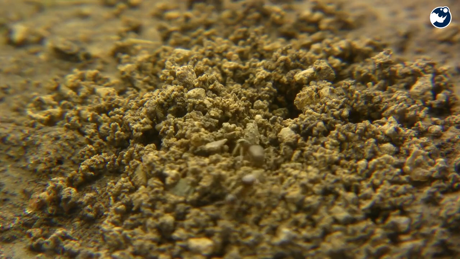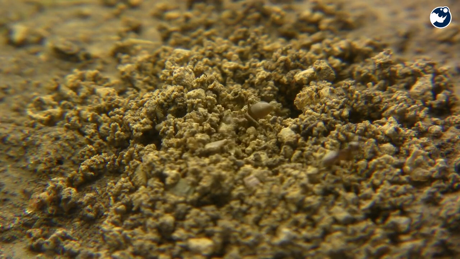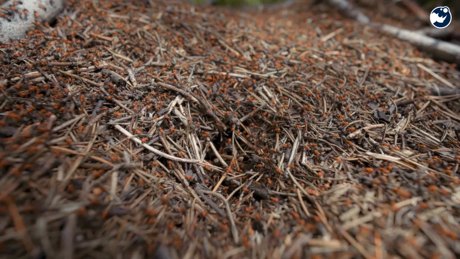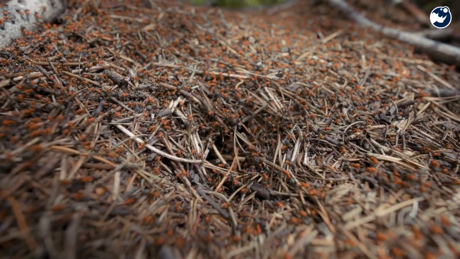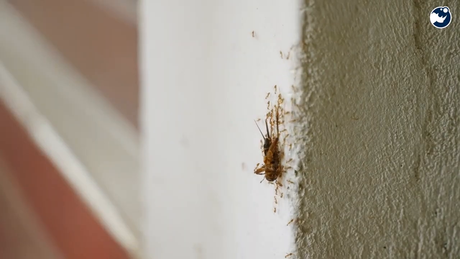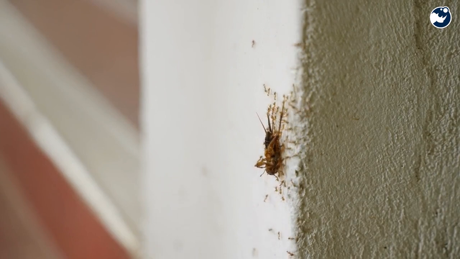This behavior has inspired algorithms used in computer science, particularly in solving optimization problems like routing and logistics. The ability of ants to find the shortest path demonstrates how simple rules can lead to highly effective solutions. Ants, without any formal planning, have essentially mastered a fundamental concept of mathematics.